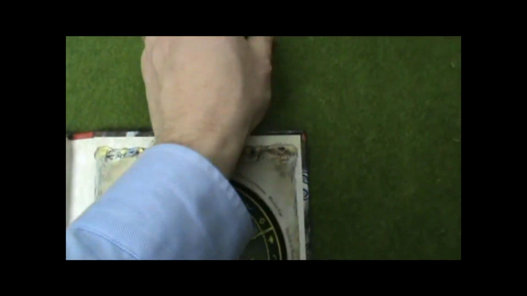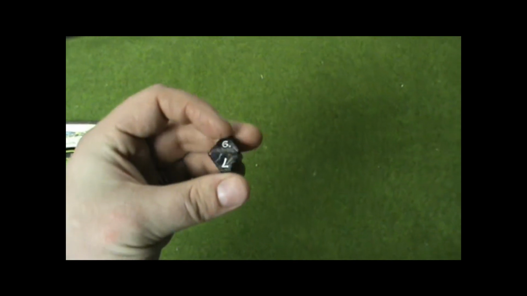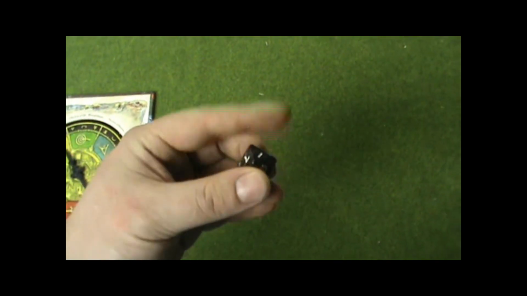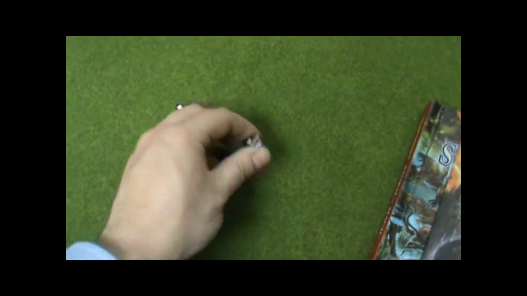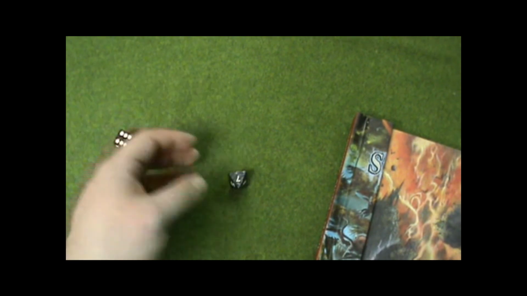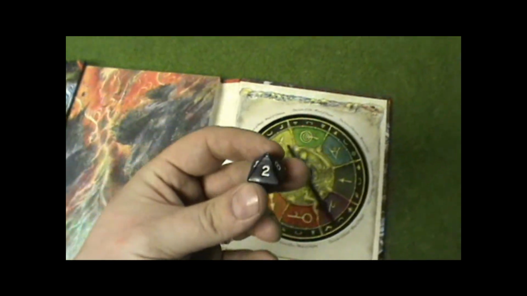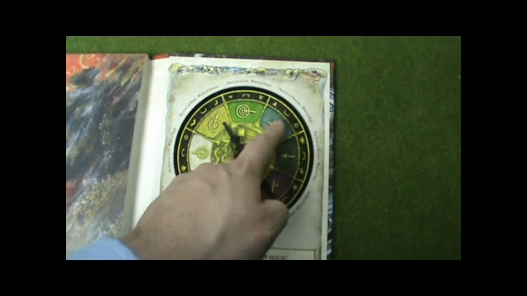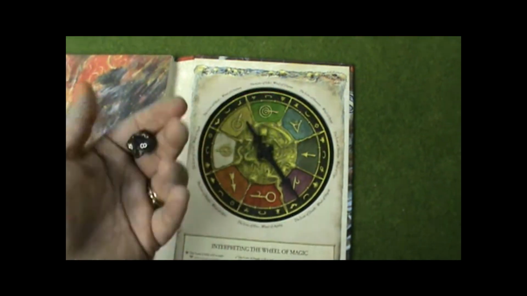So something that I'd like to suggest is this D8. You can go to any hobby store and pick it up, and just like the D6, if I roll this 800 times, every single one should come up roughly 100 times. And you just relate this to the wheel. Just pretend 1, 2, 3, 4, 5, 6, 7, 8, off you go.